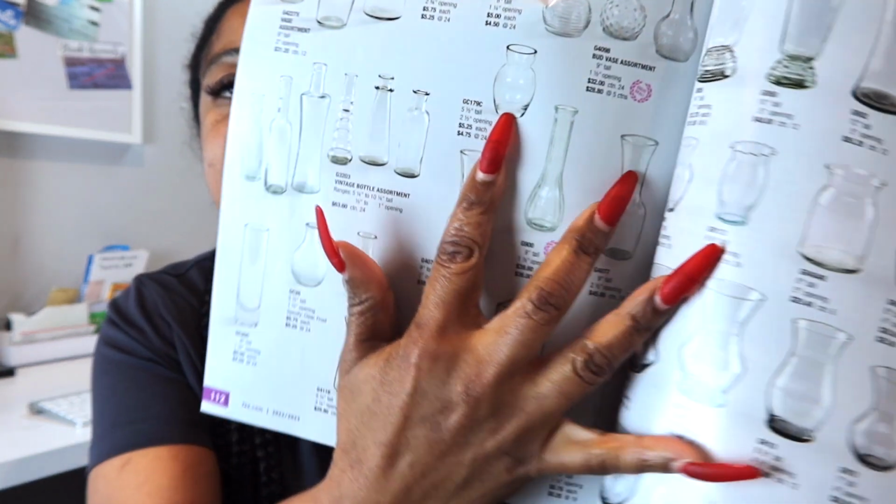Okay, it's this vase right here. I don't know if you guys can see it. Is that vase right there? So that vase is $4.75. I personally only mark up 2 times, so it would be 9 something, or if it was $5, it would be $10. Let's go with numbers, that's easy. Okay, so it would be $10.